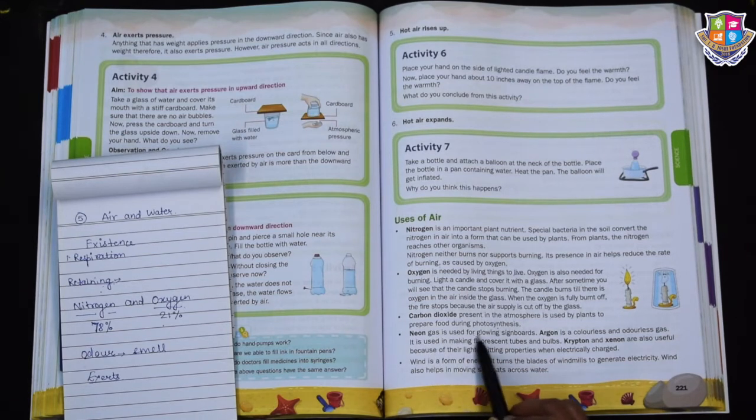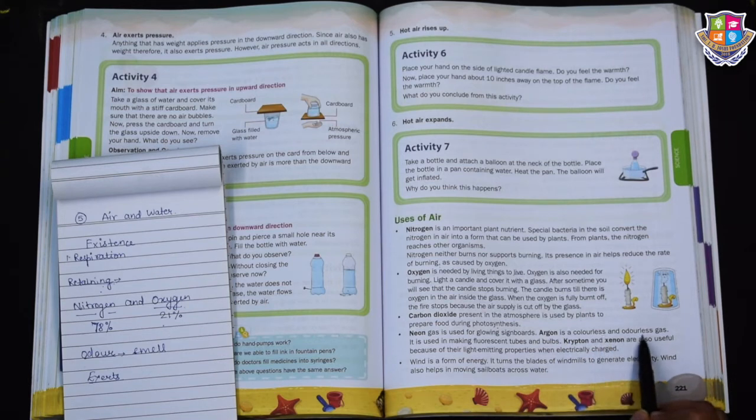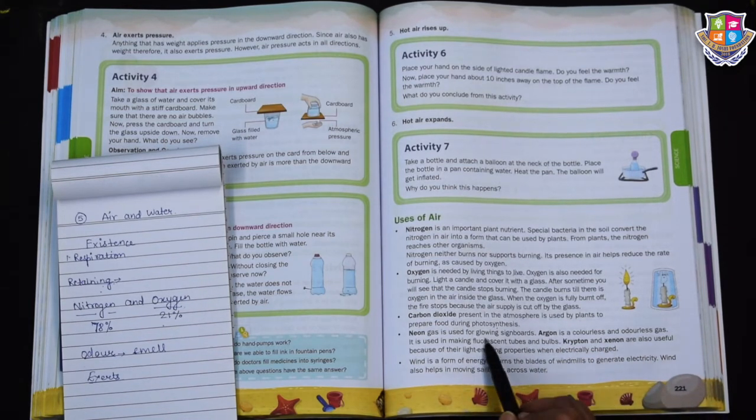Neon gas is used for glowing signboards. Argon is colorless and odorless. It is used in making fluorescent tubes and bulbs. ये देखो साइन बोर्ड्स रास्ते में दिखते हैं हम लोगों को चमकते हुए जब रात में हम लोग लॉन्ग जर्नी के लिए जाते हैं. ओके, अभी खिलौने तुम लोग के टॉयज, फ्लोरेसेंट ट्यूब्स, बल्ब्स, आजकल की लाइटनिंग के नए नए शेड्स, ब्लू, पिंक कलर के हम लोगों को दिखते हैं पार्टीज में. सो दैट इज व्हाट आर्गन.